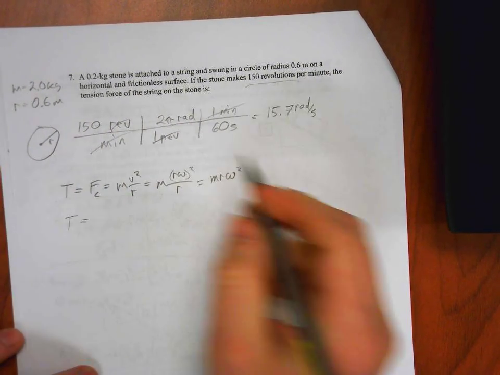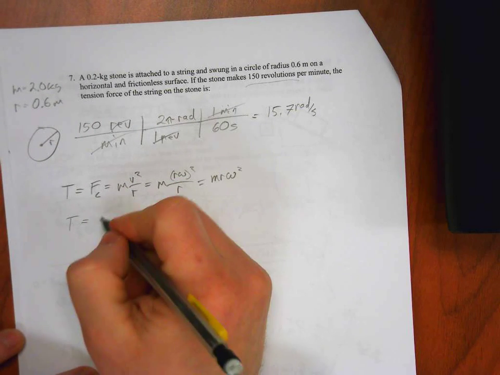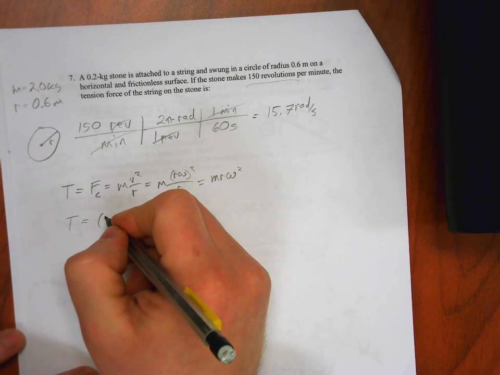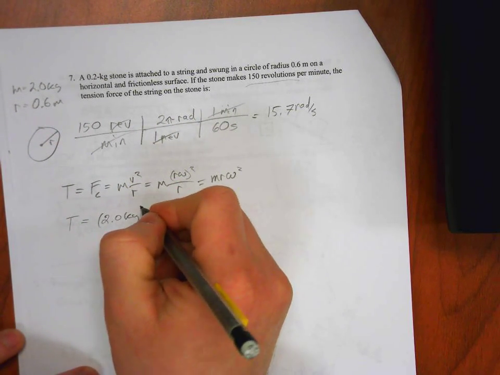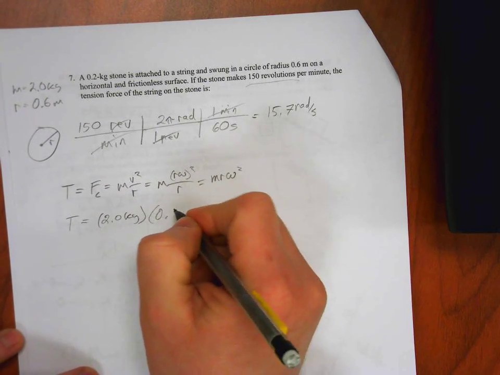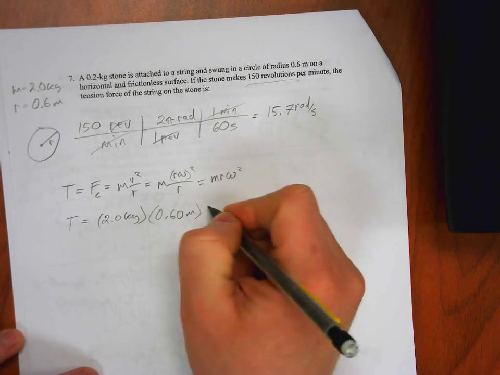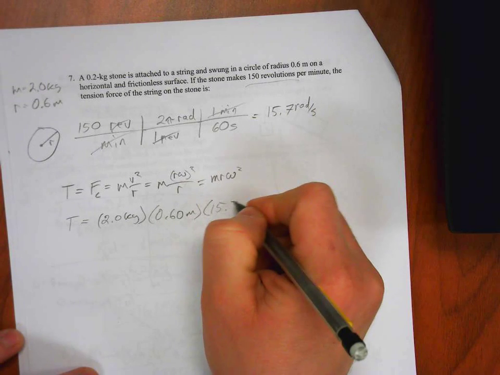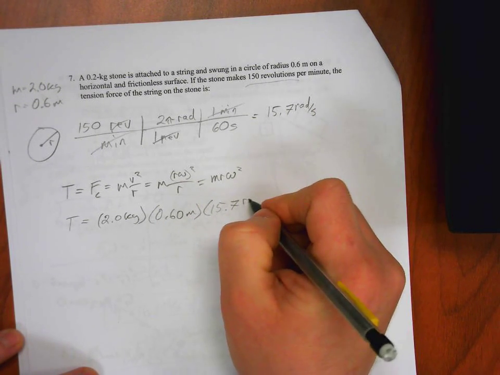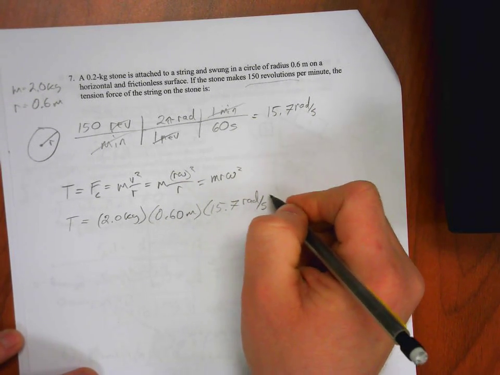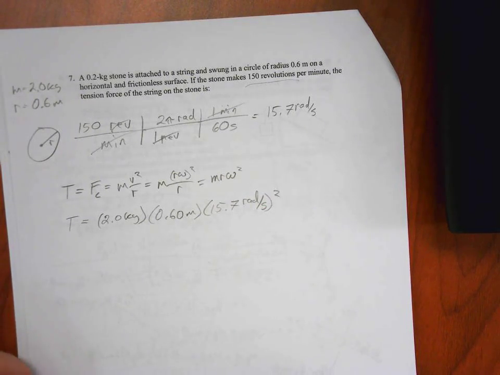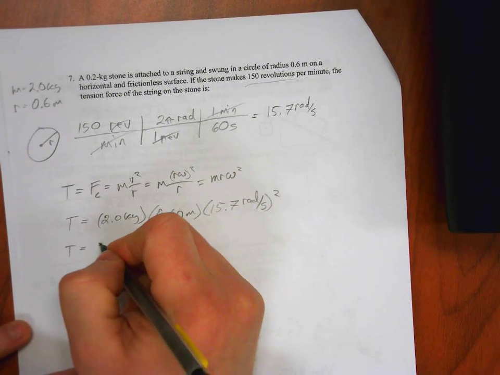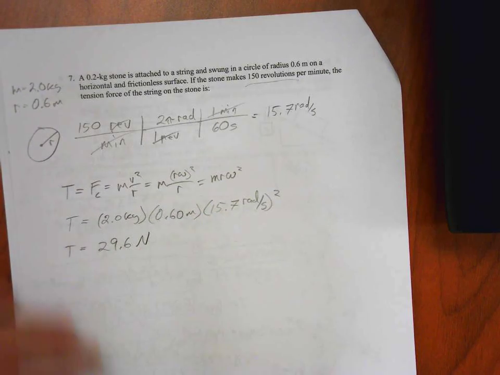So then the tension is just equal to 2.0 kilograms times 0.60 meters times 15.7 radians per second quantity squared. So T is equal to 29.6 newtons.